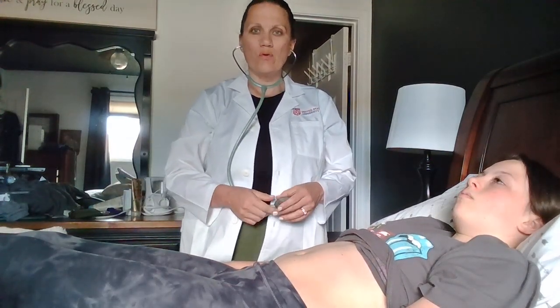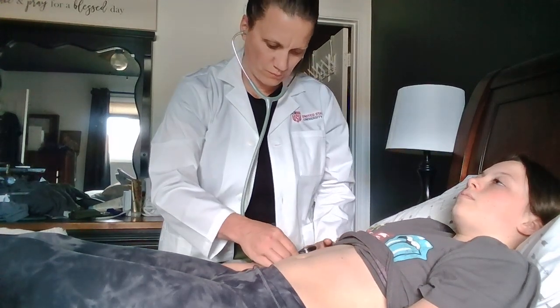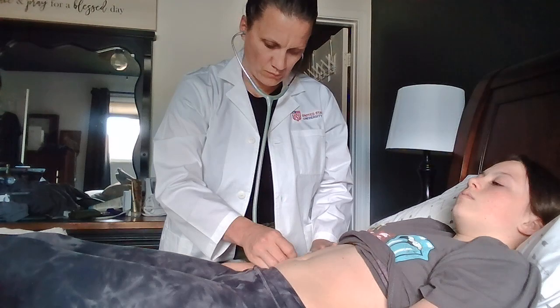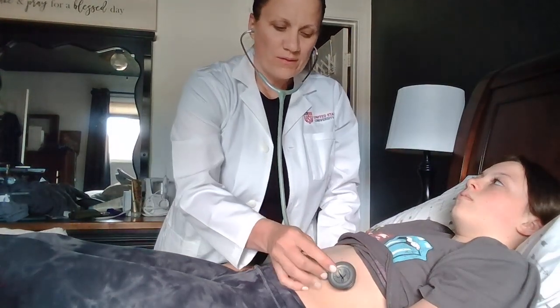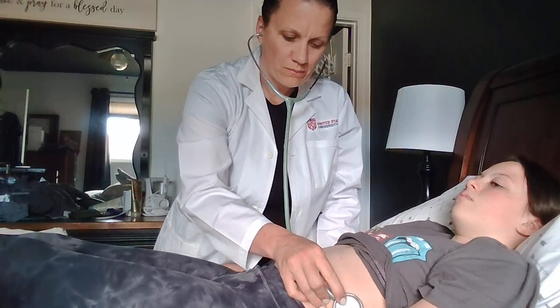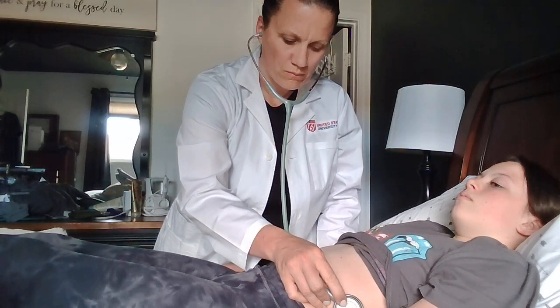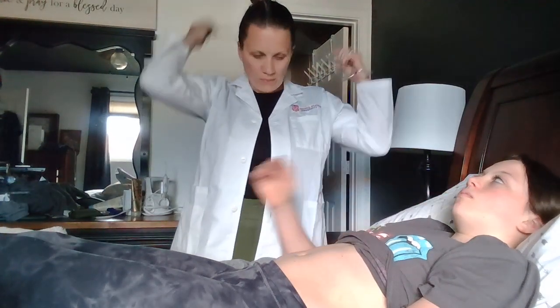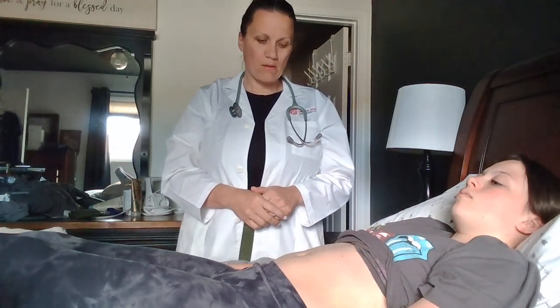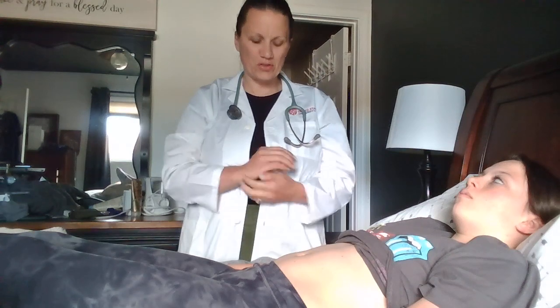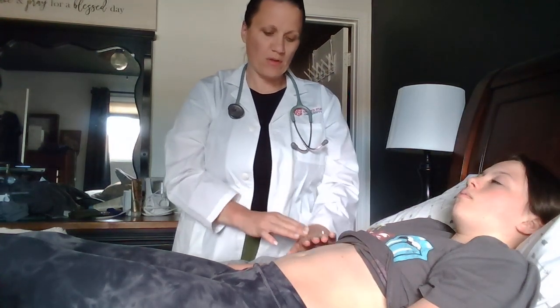Moving on, we're going to listen for any rub from the liver. We did also switch the stethoscope to the bell portion. And there is no rub noted. Next, we'll move on to the percussion portion of the abdominal exam.